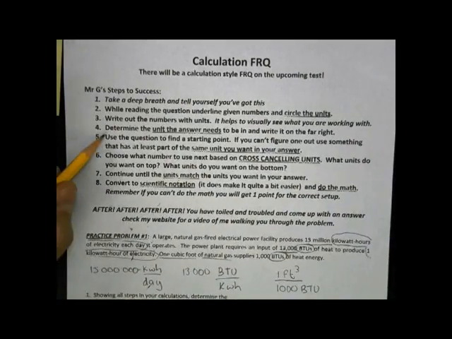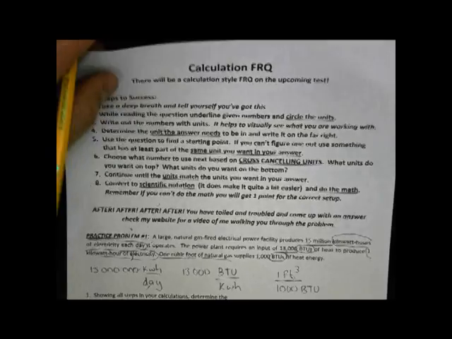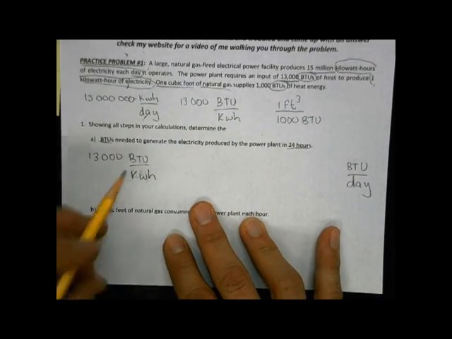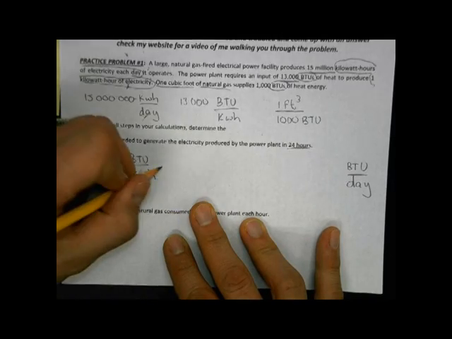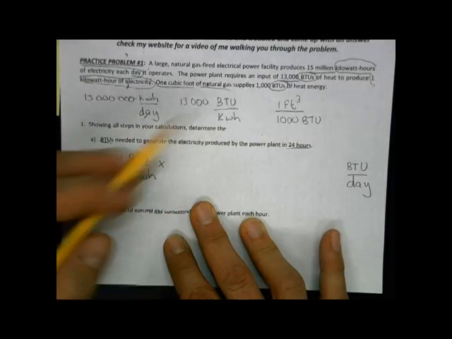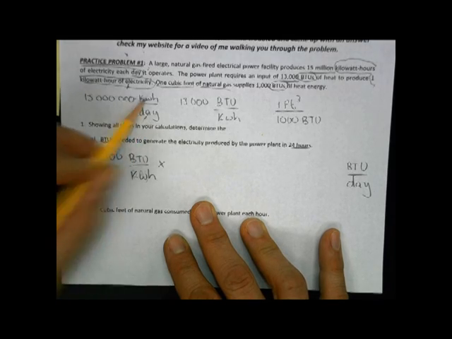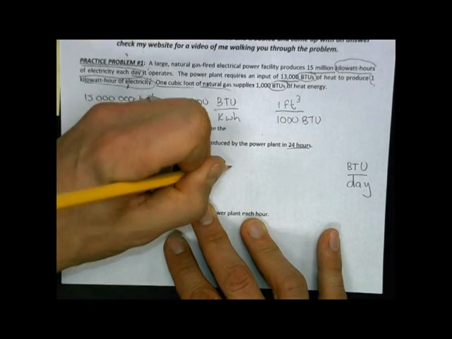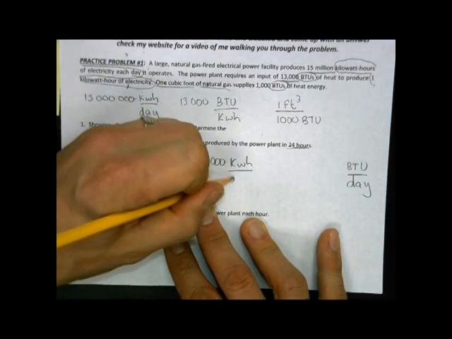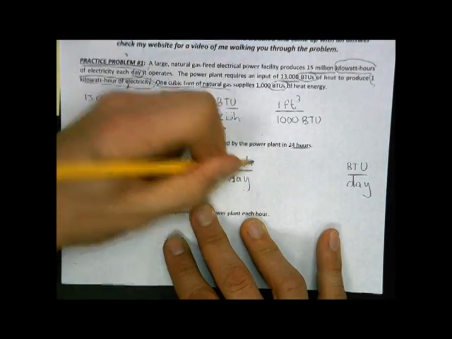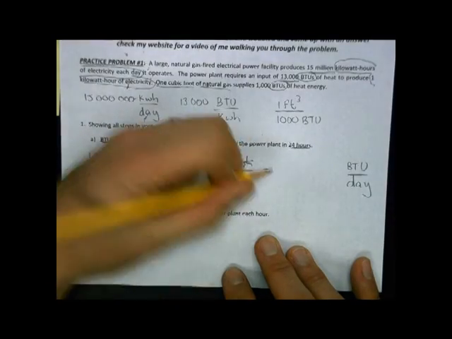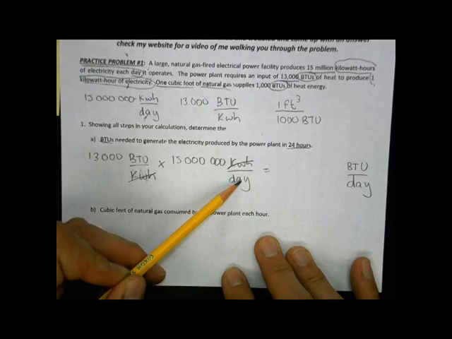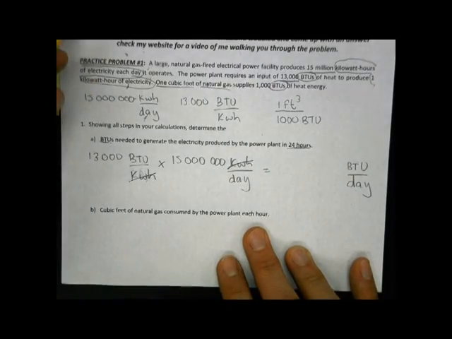So, number 6, choose what number you want to use next based on cross-canceling units. What units do you want on top? What units do you want on the bottom? All right, so let's look here. I know that I want BTUs on the top. That's great. So now I know that I want days on the bottom. What do I have? That number has days on the bottom. And look, it happens to have kilowatt hours on the top. So if I use that 15 million kilowatt hours per day, I can now cross-cancel my kilowatt hours, and that's the unit I want, BTUs per day.